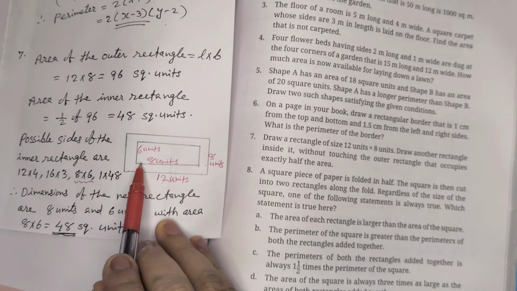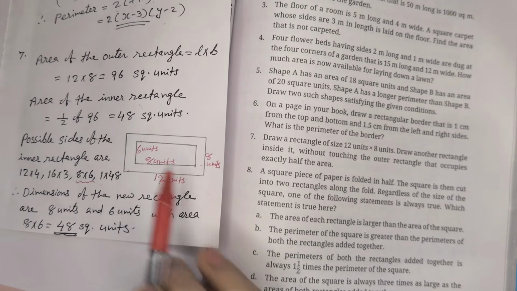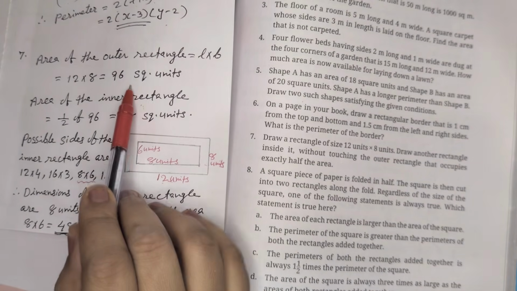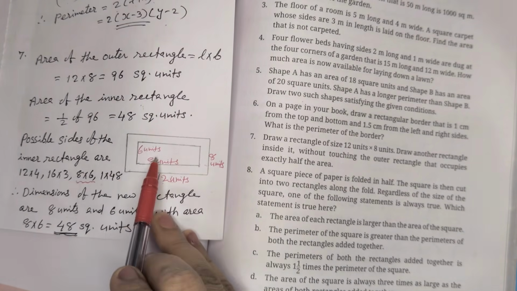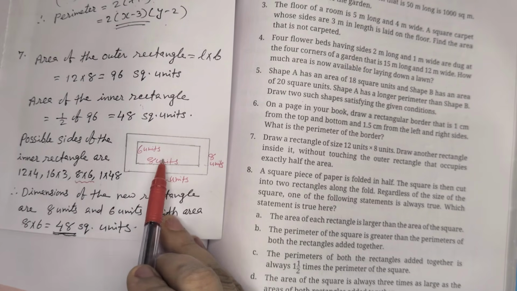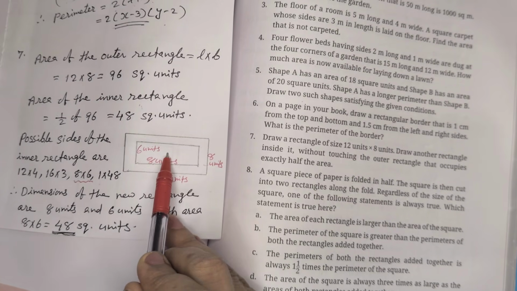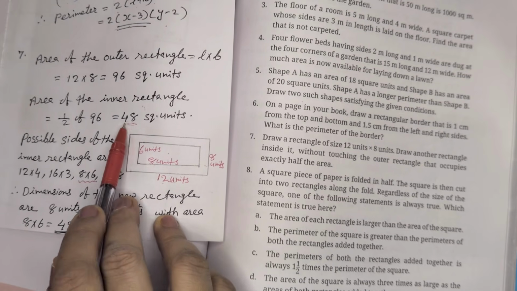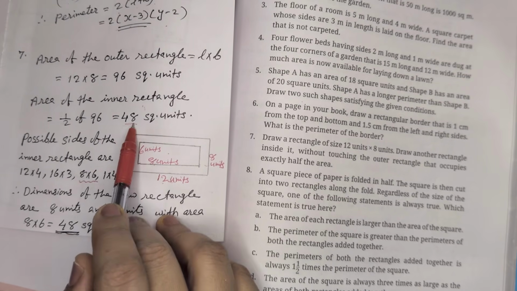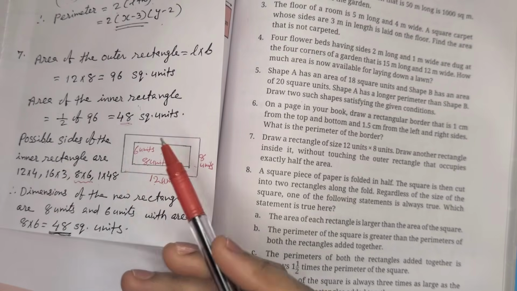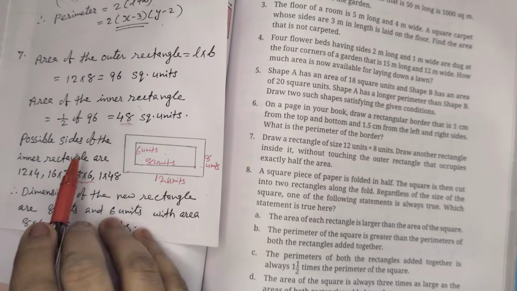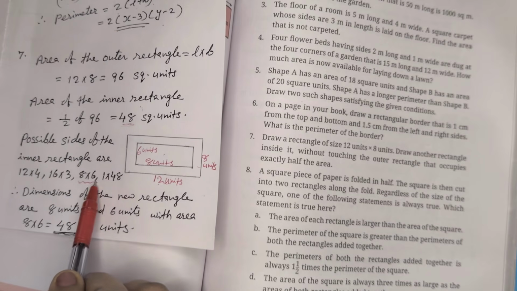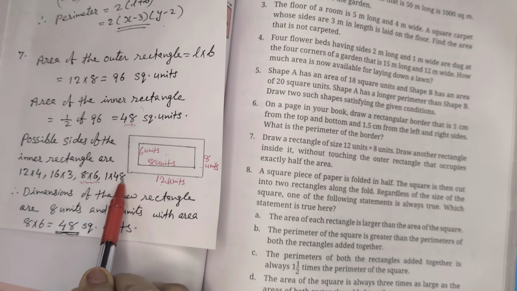Then the area of the inner rectangle will be exactly half the area of that. Half of 96 is coming 48. So area of the inner rectangle, or the new rectangle, is supposed to be 48 square units. Now 48, when we are taking the factors, we can see the possible different arrangements we will get. The 48 we can write as 12 into 4, 16 into 3, 8 into 6 and 1 into 48.